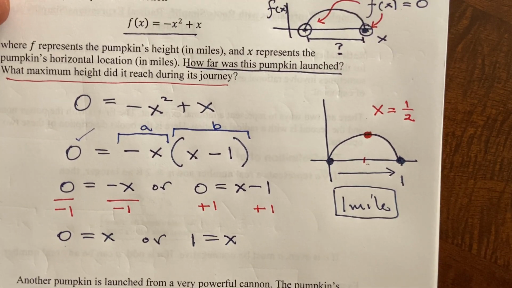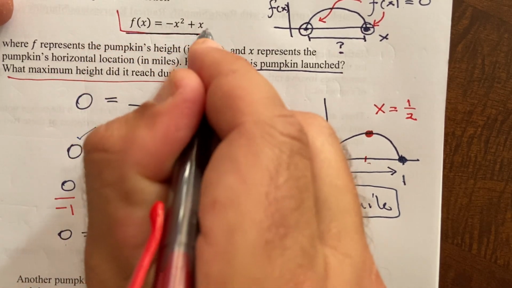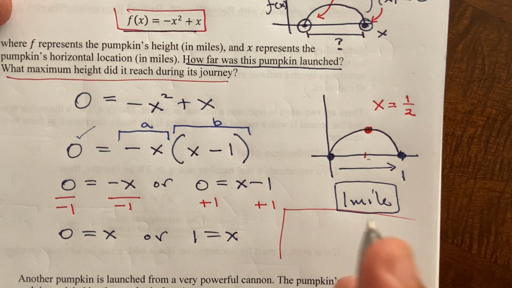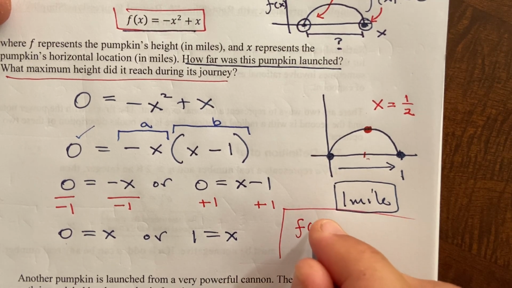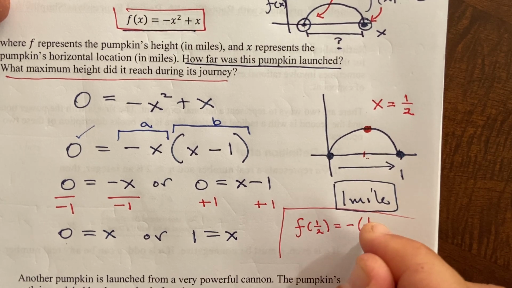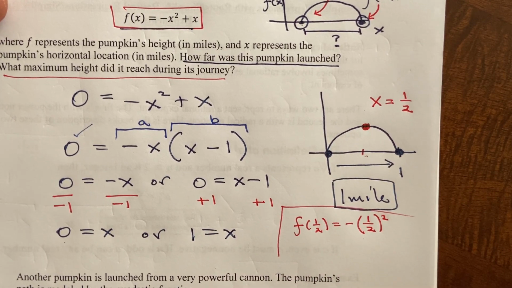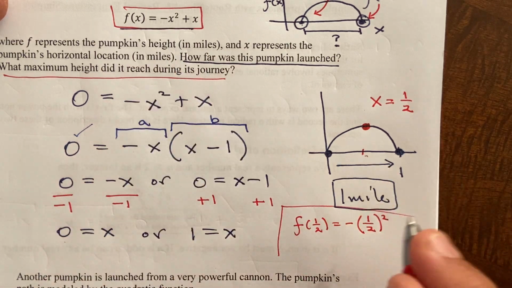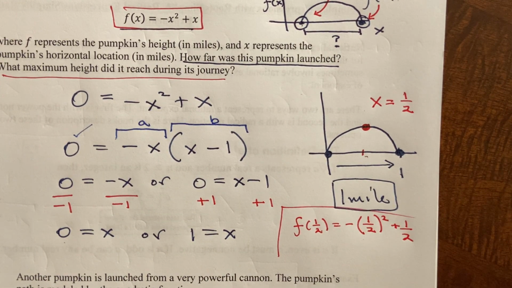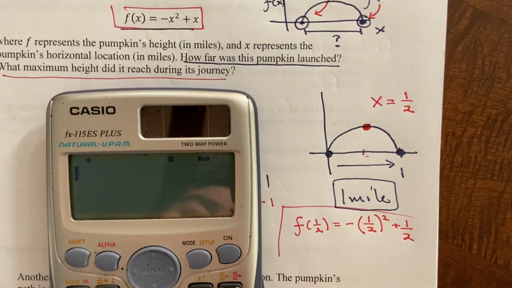So I'll use this function. This is for part 2 right here. So f of 1/2 equals negative 1/2 squared, plus 1/2. I'm plugging in a half into the function, and whatever this number is, that's the maximum height.